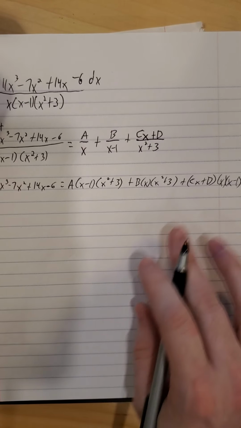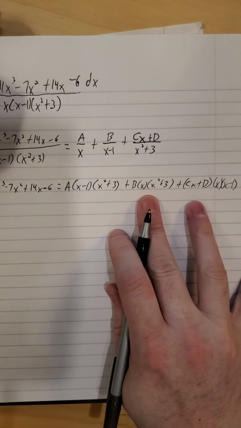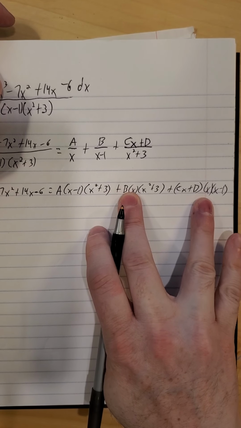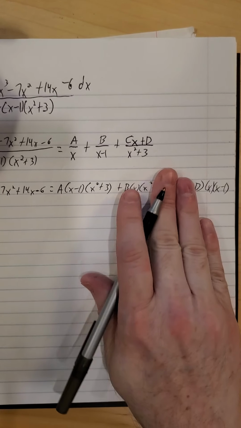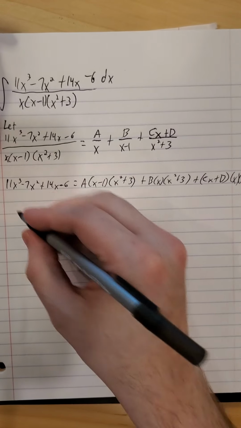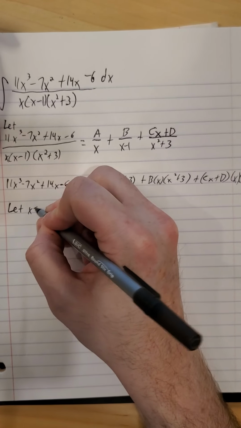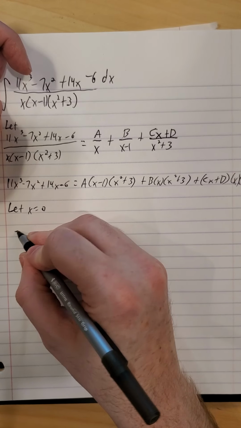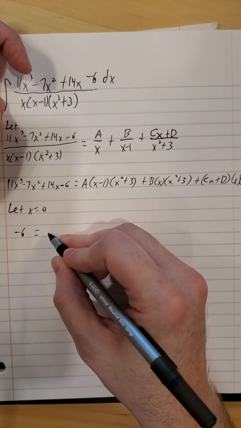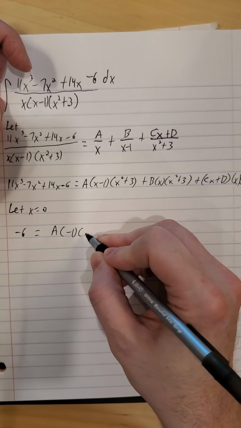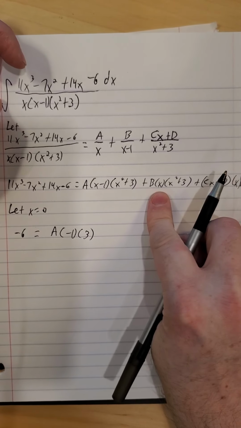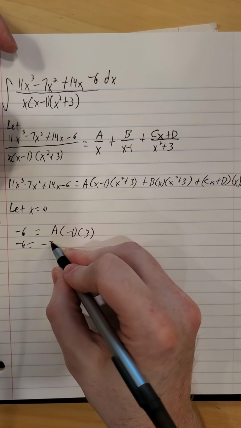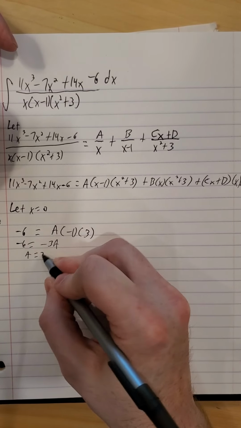So if I'm after A, notice each of these has x by itself as a factor. So if x is 0, those will drop. That's exactly where we'll start. Let x equal 0. So left-hand side is now just negative 6. Right-hand side is A times negative 1 times positive 3. The rest drop to 0. So negative 6 is negative 3A, so A is 2.